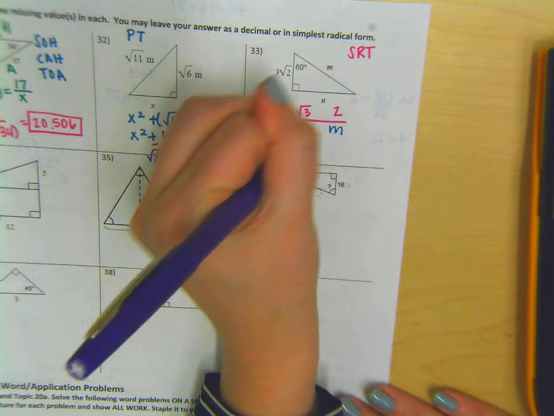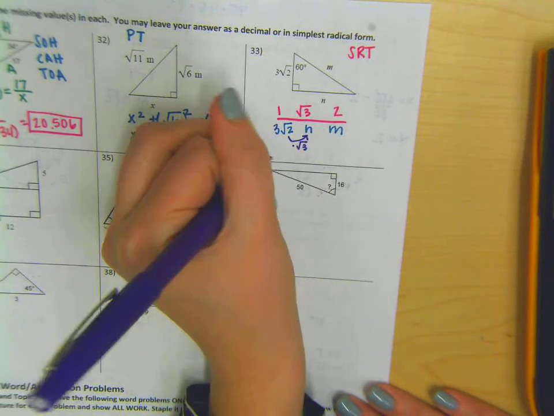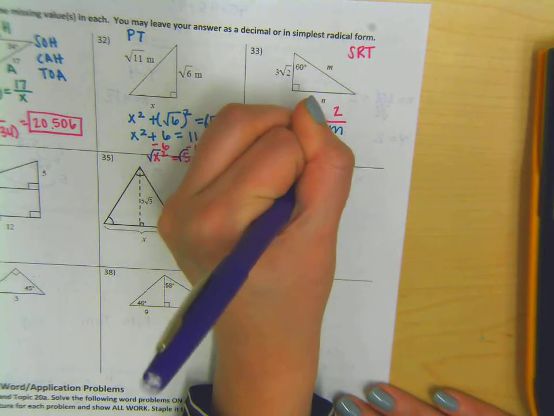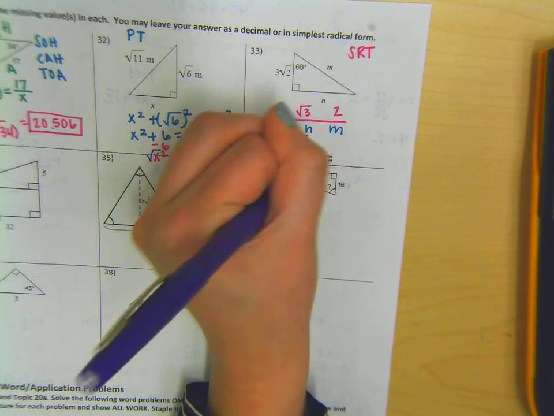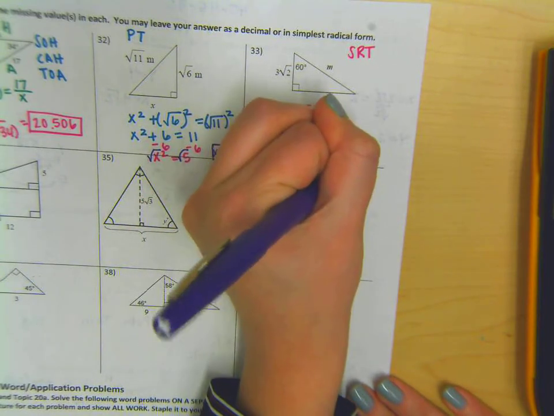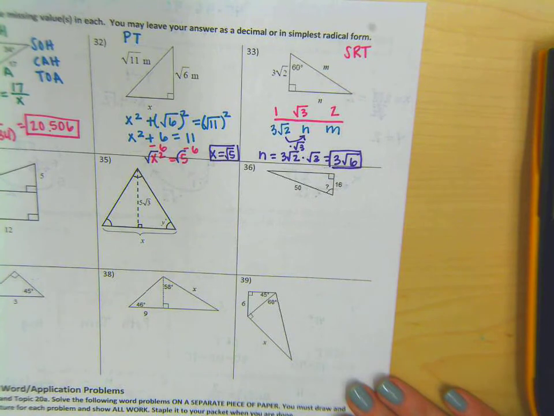We're going to go forward for both of these. So we're going to multiply by the square root of 3 to get n. n is equal to 3 root 2 times square root of 3. Whenever you multiply those, you multiply whatever's on the outside together and whatever's on the inside together, and then simplify if you can, but in this case we can't.